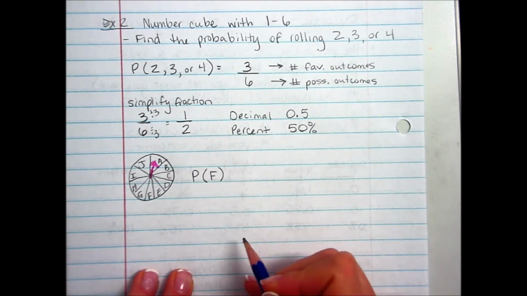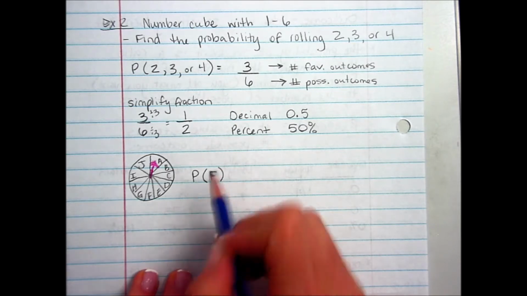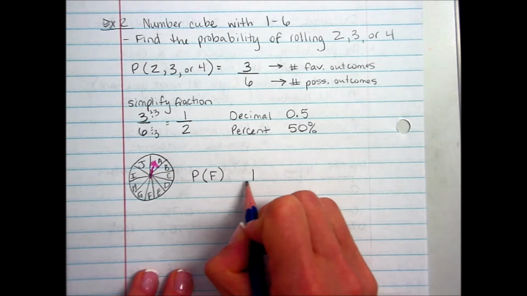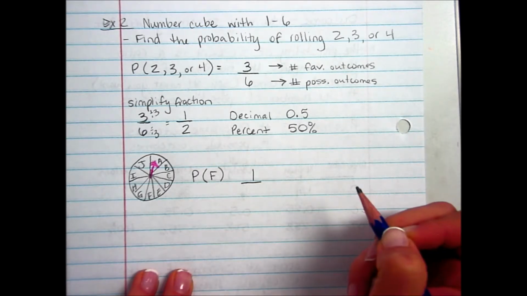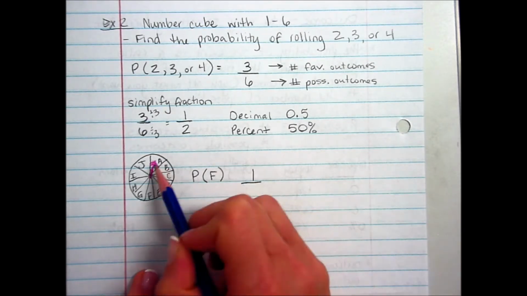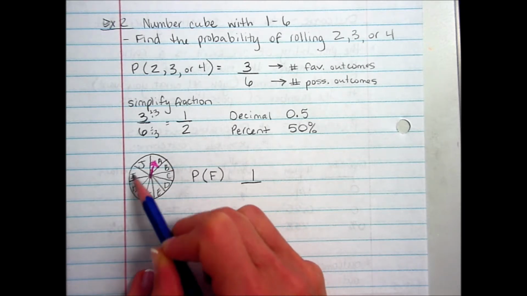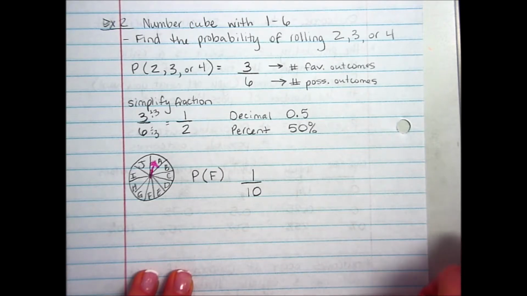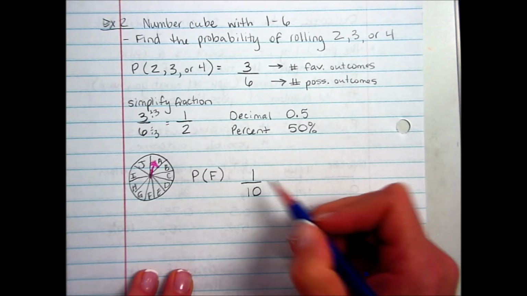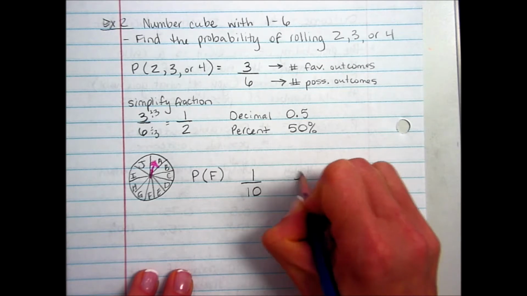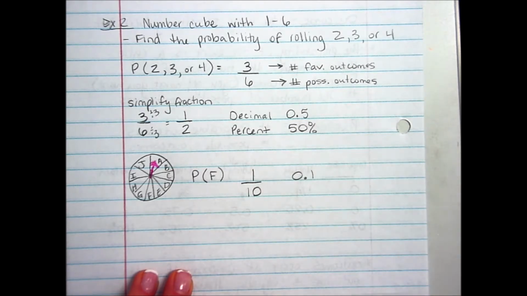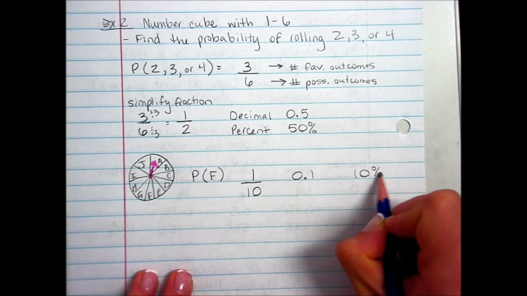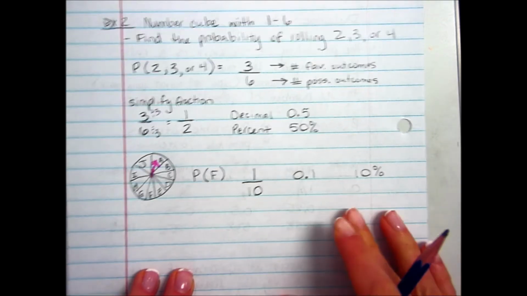All right, so first of all, the number of favorable outcomes. Well, F. I need an F. There's only one F on the board, so that goes on the top, the numerator. And then the number of possible outcomes. So you count 1, 2, 3, 4, 5, 6, 7, 8, 9, 10. There's 10 possibilities. That's simplest form, and so that's my fraction. I'm going to get my decimal, 1 divided by 10, 1/10, and then for my percent, I bump, and I have a 10% chance of landing on F.